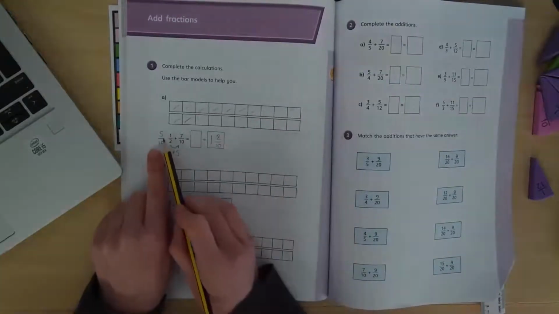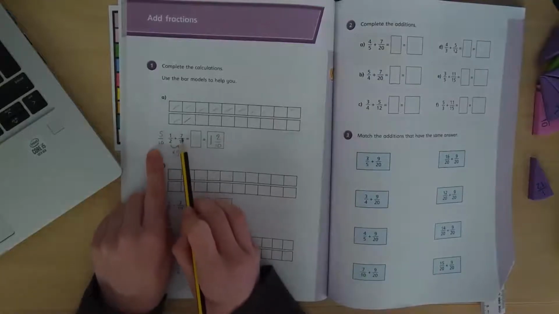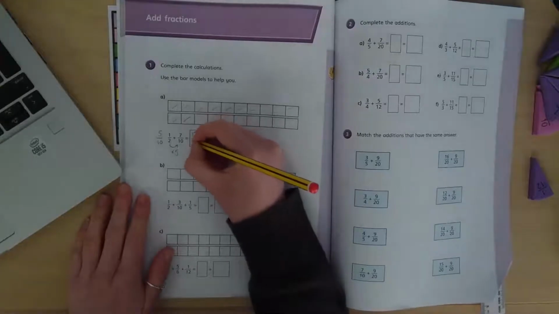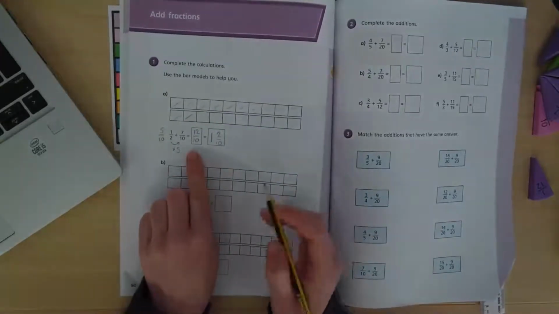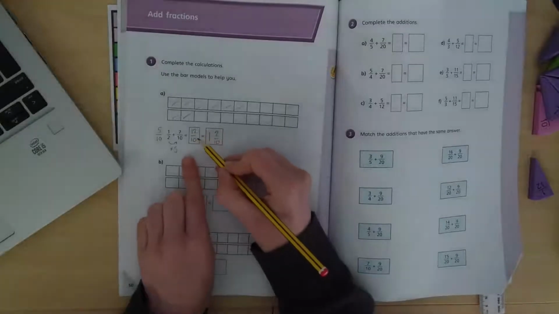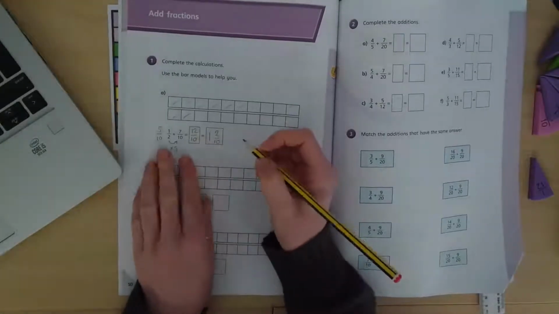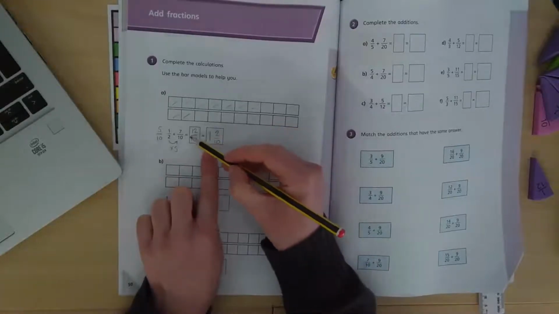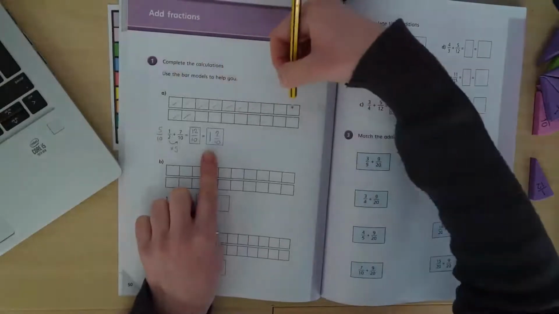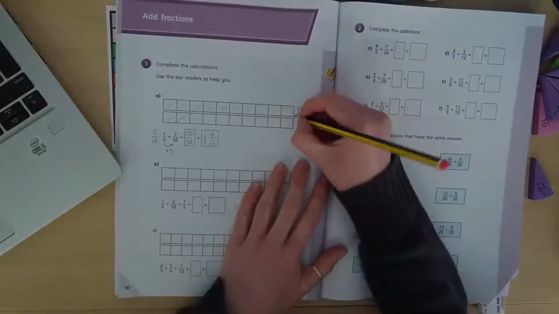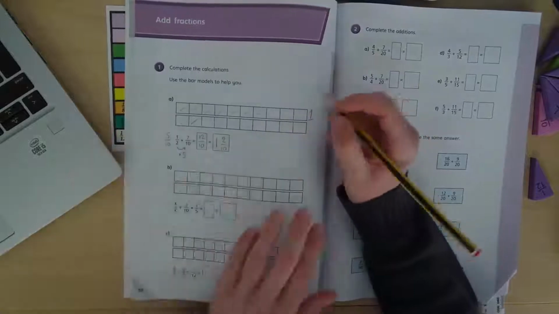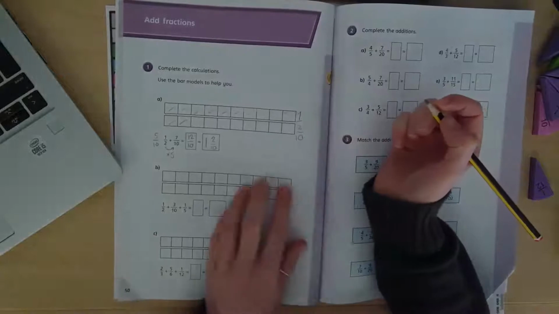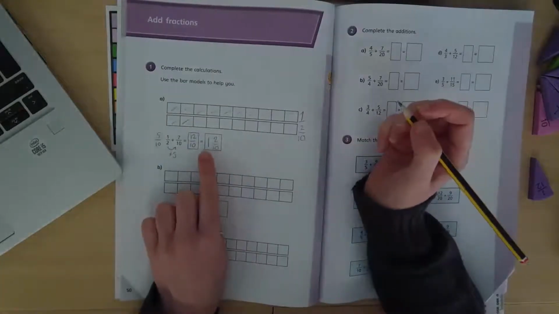So I could have just added across the numerators, though. I could have done 7 plus 5, and that would have got me 12 over 10. But the numerator is bigger than the denominator, so I know I need to convert to a mixed number fraction. So my 10 is my whole. I can see here my 10 is my whole. So I've got 1 whole. So I remove that 10, and then there's 2/10 remaining. So that is my mixed number fraction when it includes a whole.